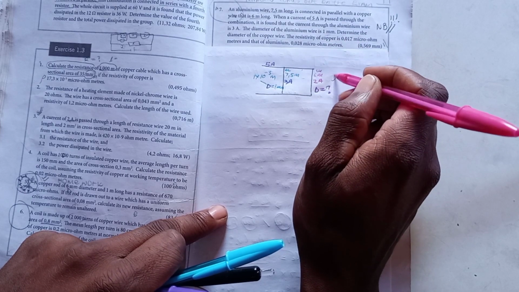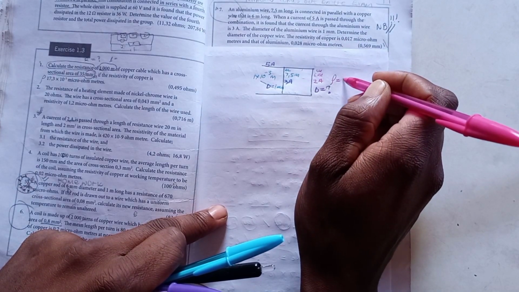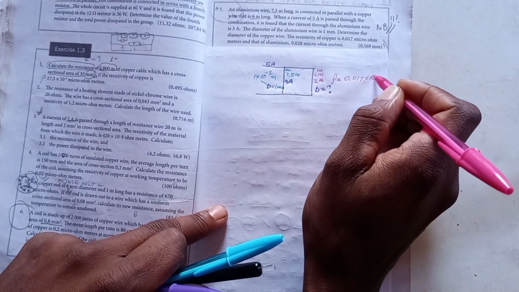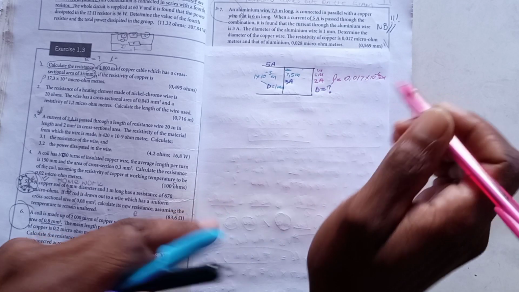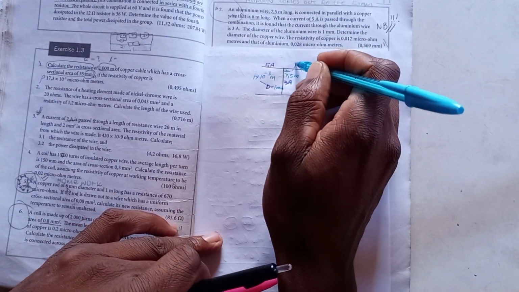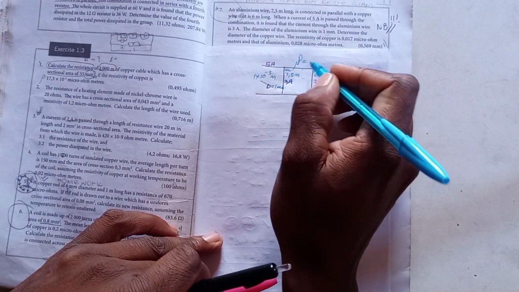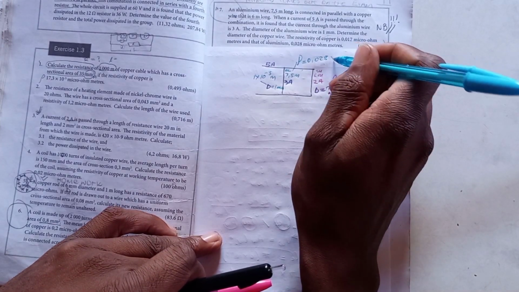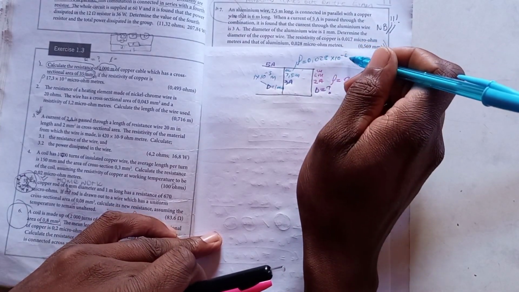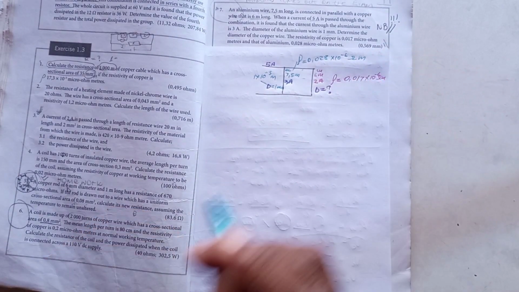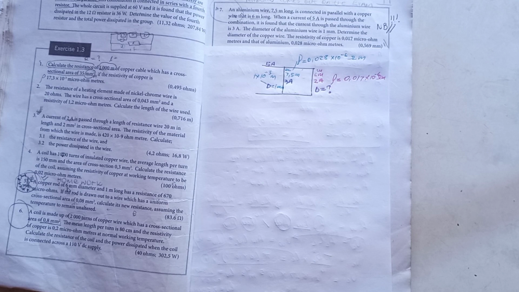Copper resistivity is 0.017 micro, times 10 to the minus 6 ohm-meters. And they said for aluminium, the resistivity is 0.028 micro, which is 10 raised to minus 6 ohm-meters. Yo, how can we get this diameter really?